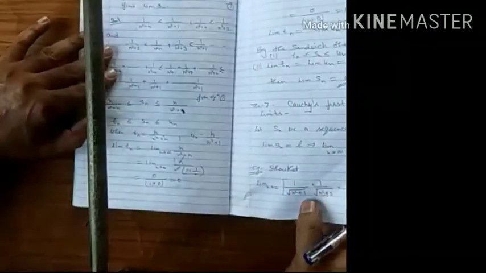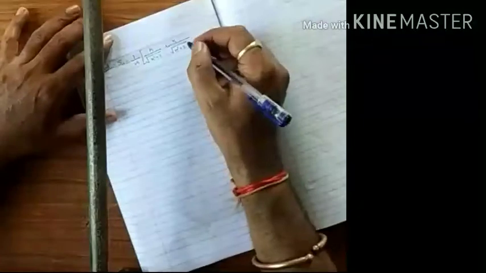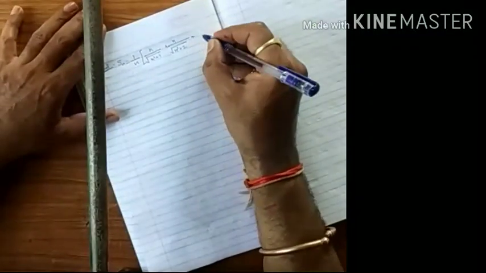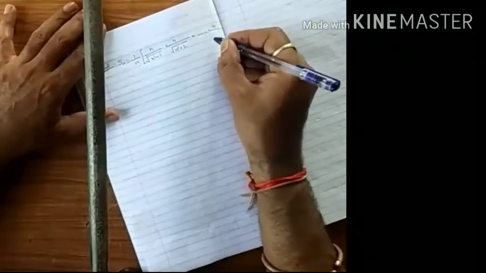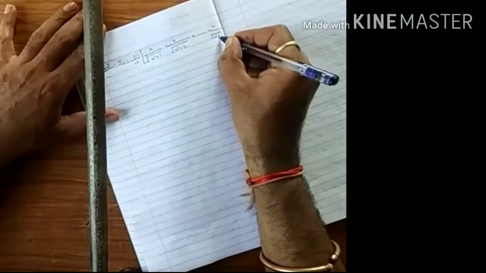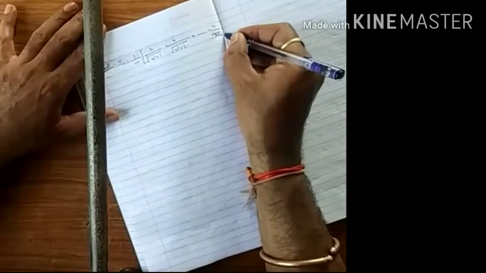So we can write in this form, and so on, n upon square root n square plus n.